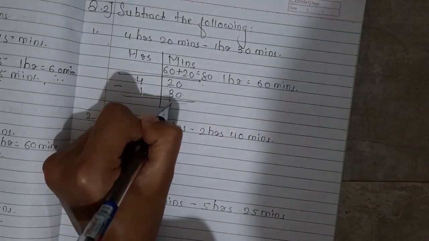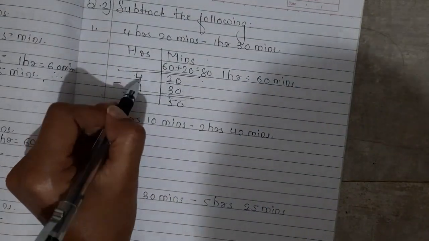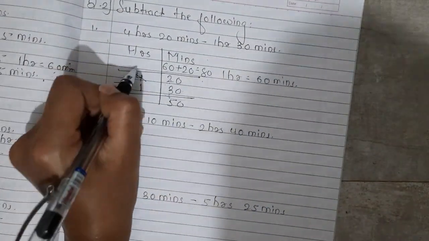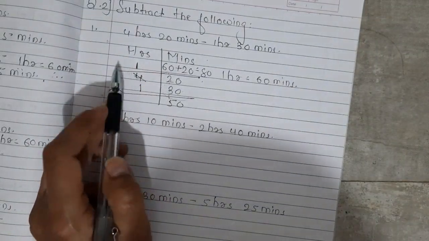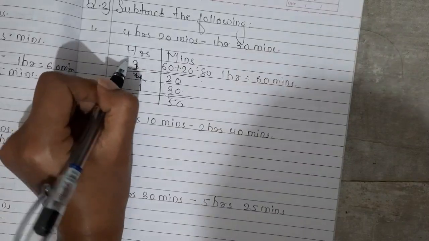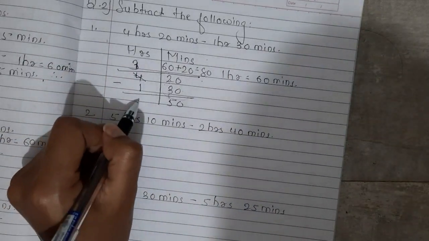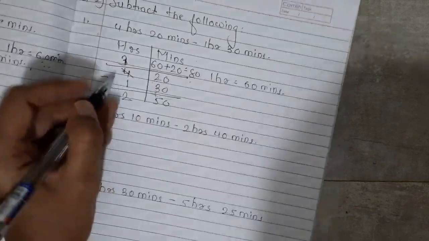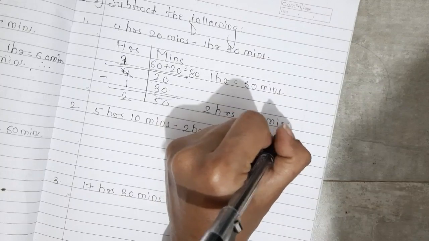So 80 minus 30, 50 minutes. And we have to subtract that 1 hour which we have taken from here. 4 minus 1, 3. 3 minus 1, 2. So your answer is 2 hours 50 minutes.